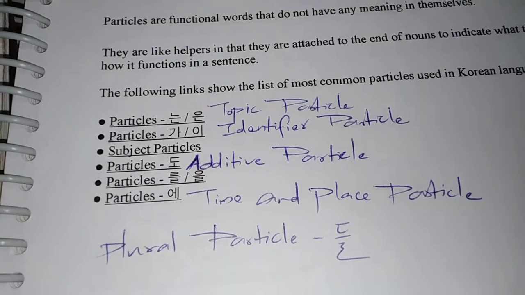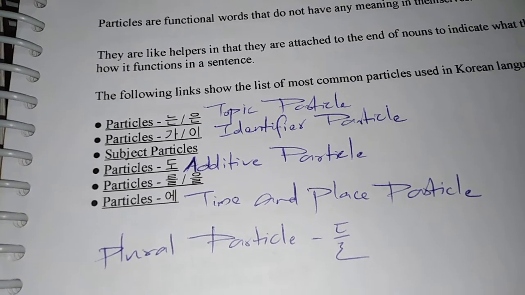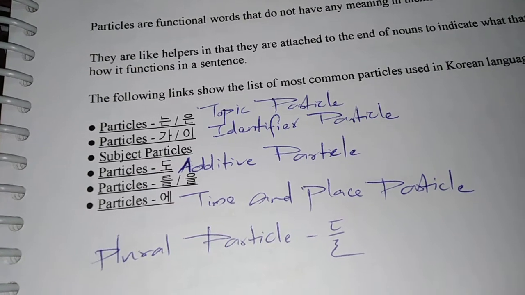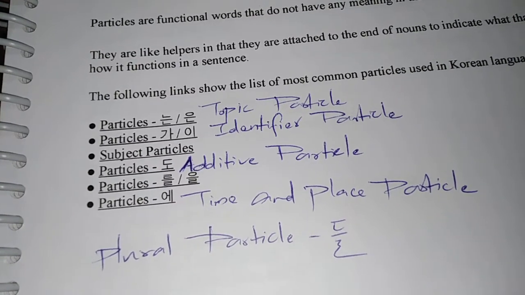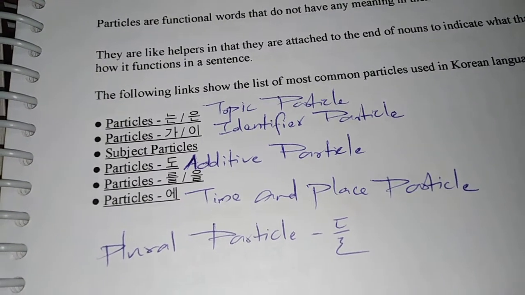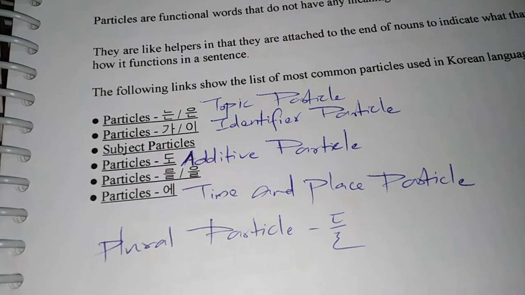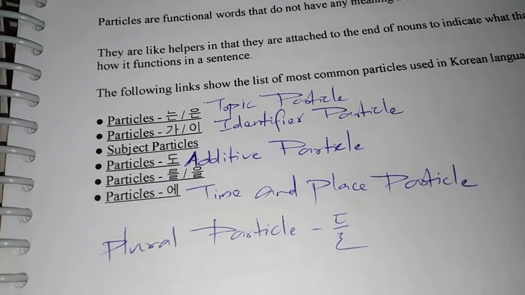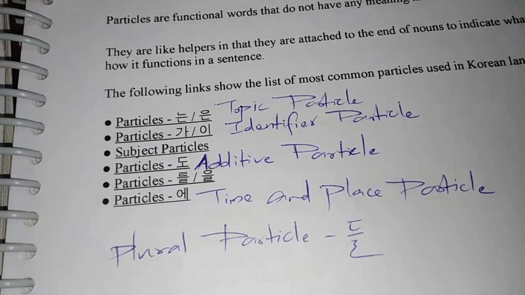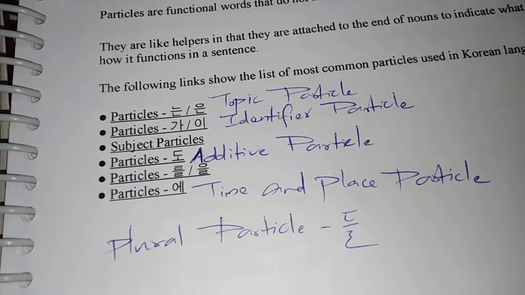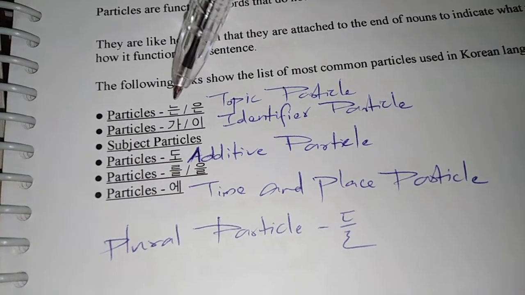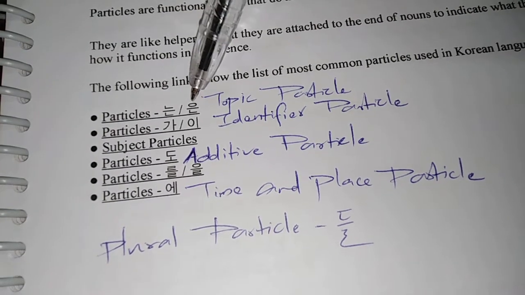Hello everyone. This week we'll be starting with particles, as I told you last week. This is on page number 16 in the material given in the description box. First of all, I'll introduce to you the particles we have. The first one is nin and un.